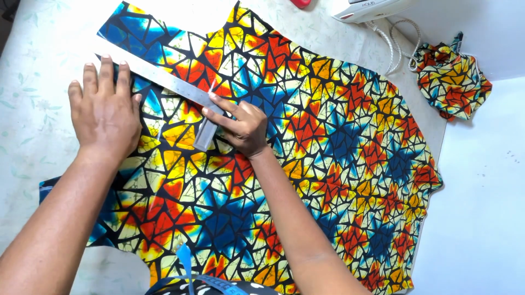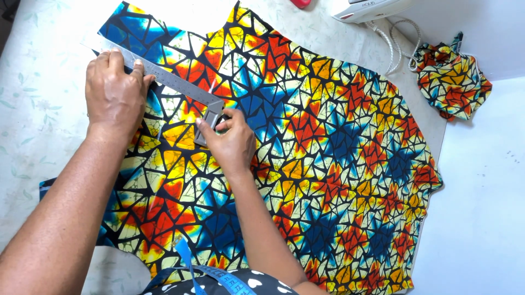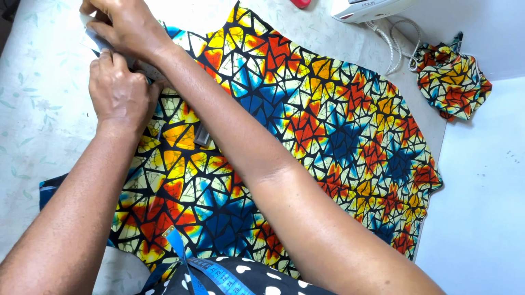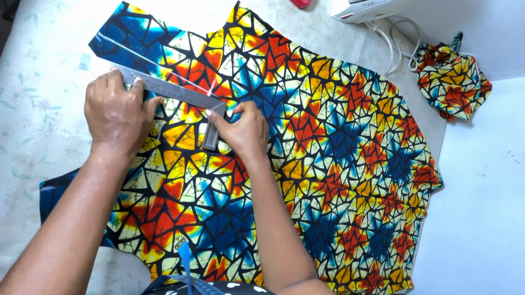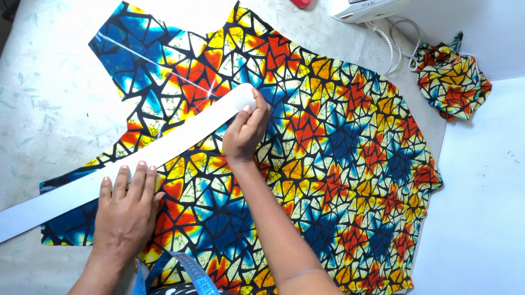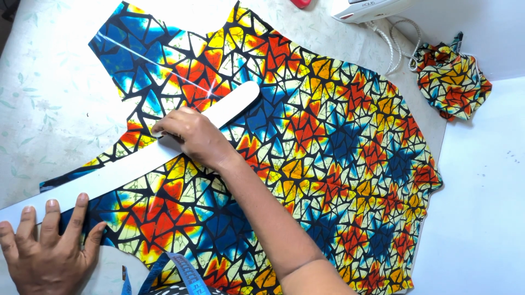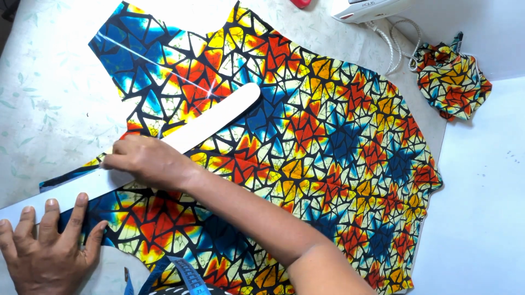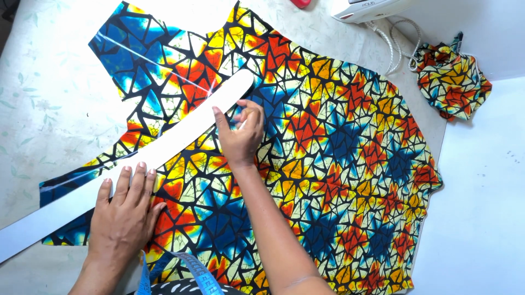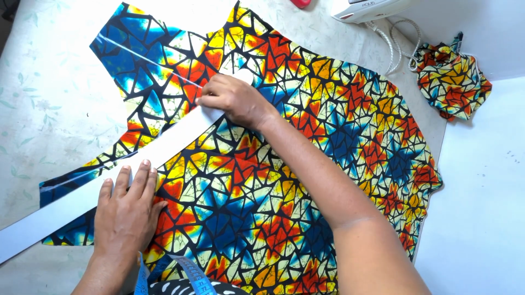As I said, on one side you go in by 1 inch, you come down by 8 inches or 7, and in the middle you come down by 2 inches, and on the other side you come in by half, and then you connect them to get your neckline, the asymmetrical neckline, just as you see me doing.